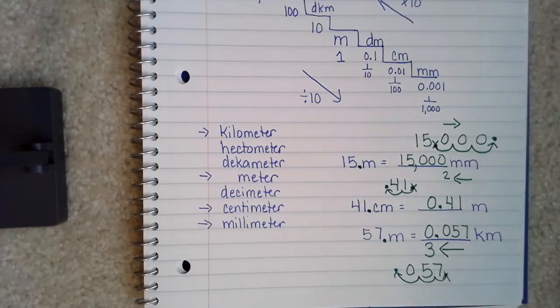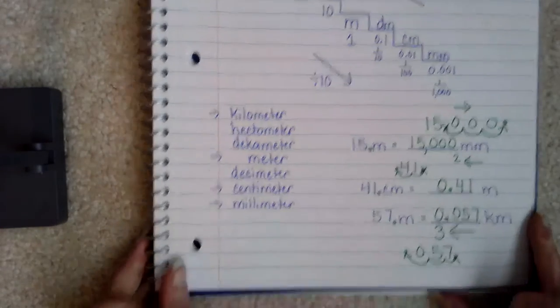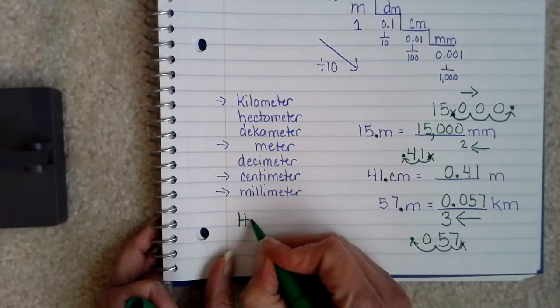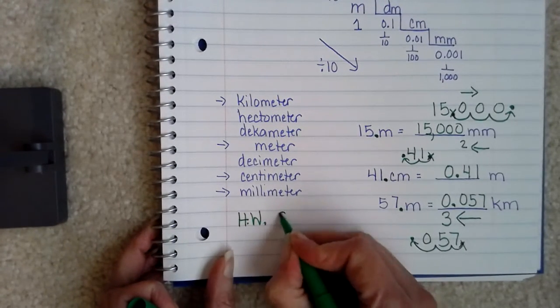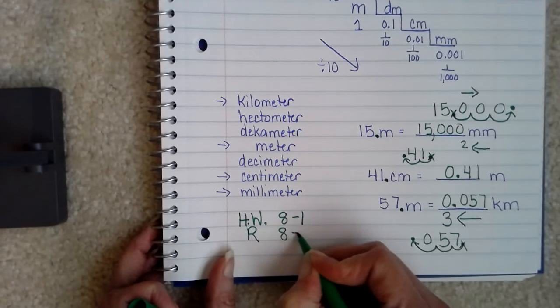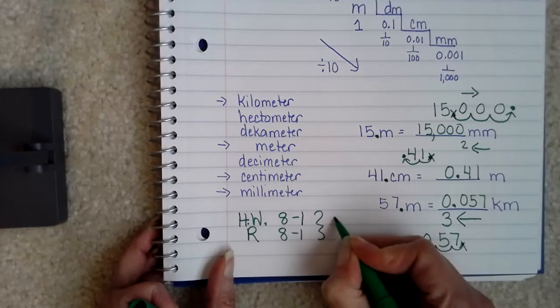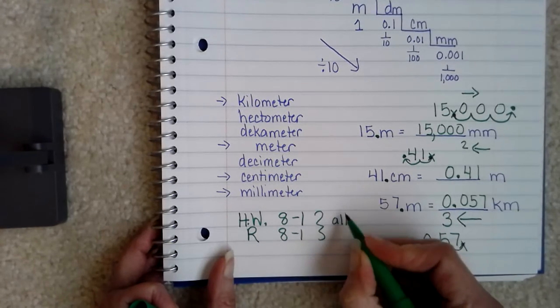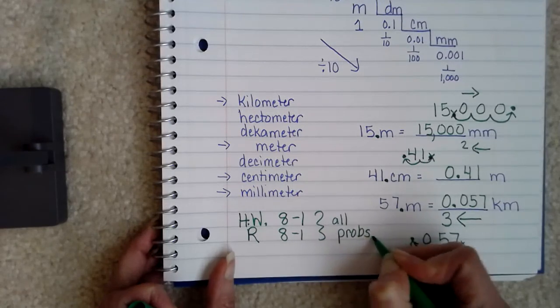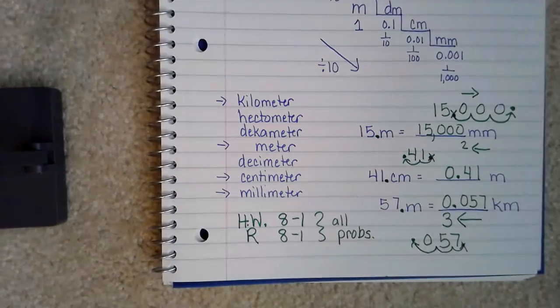Your homework for this one will be HW 8-1, remembering 8-1, and we want you to do all the problems on both pages.